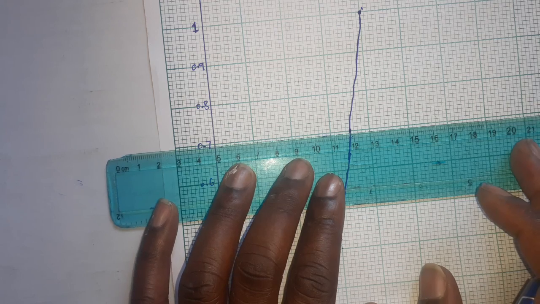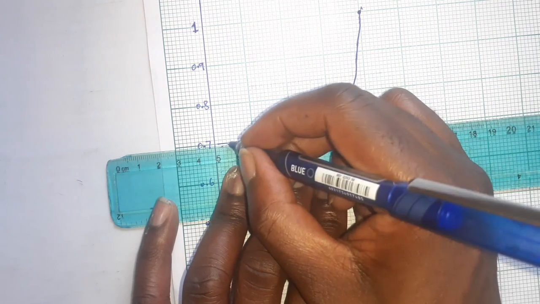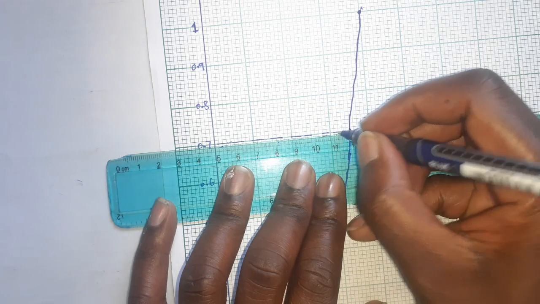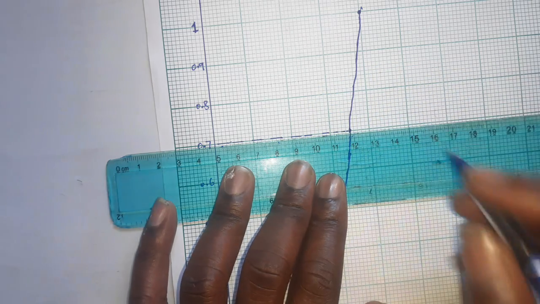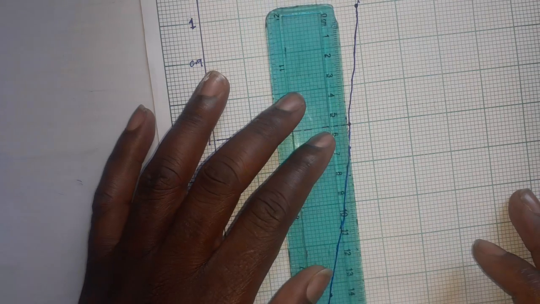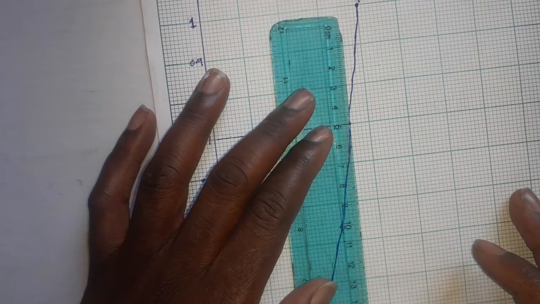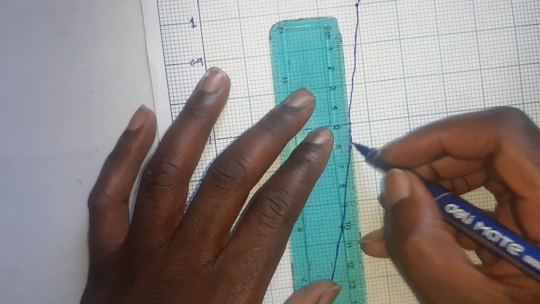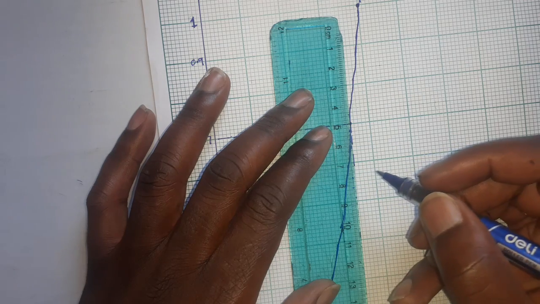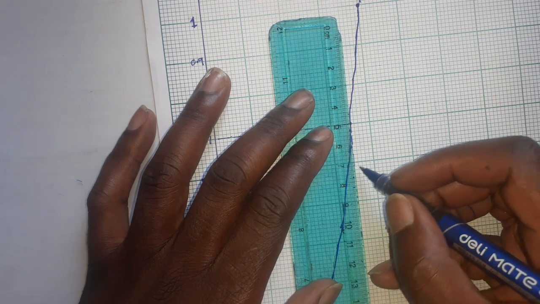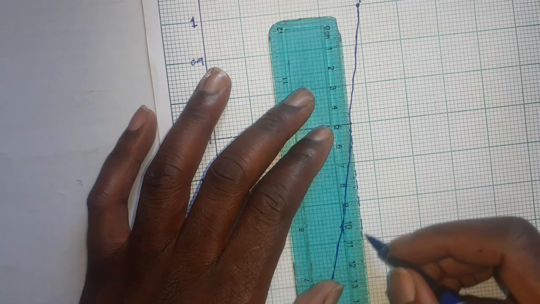We draw a dotted line here, like this. Hope you are following me. Until it touches the smooth curve. Then again at that point where it touches the smooth curve, we drop another line straight down here. A dotted line.